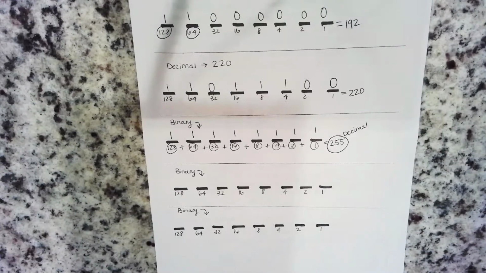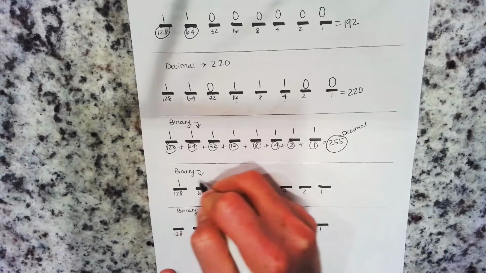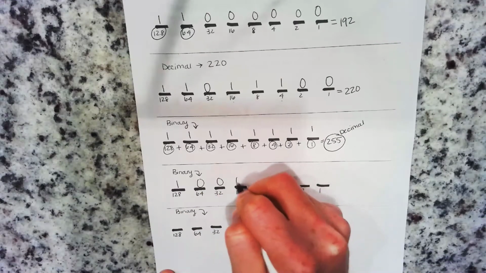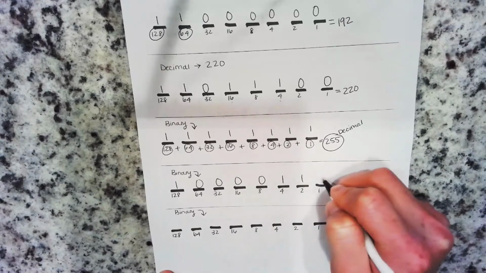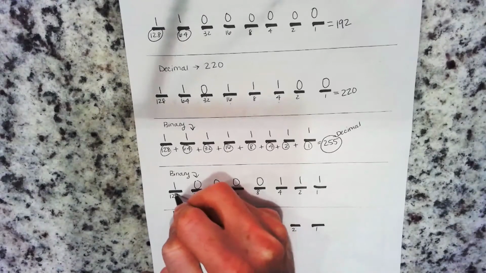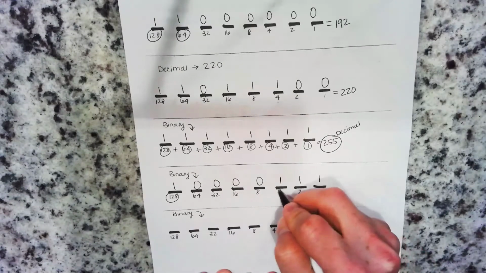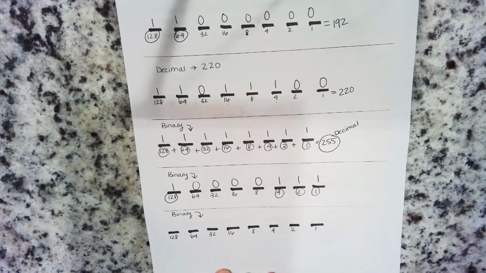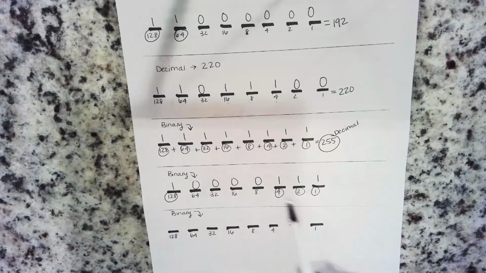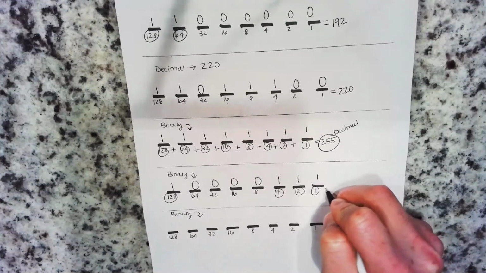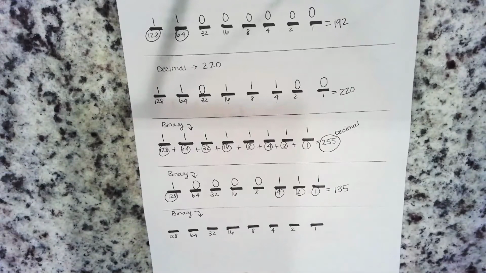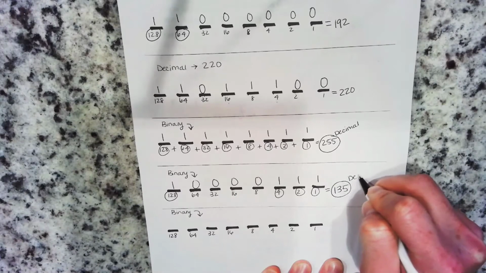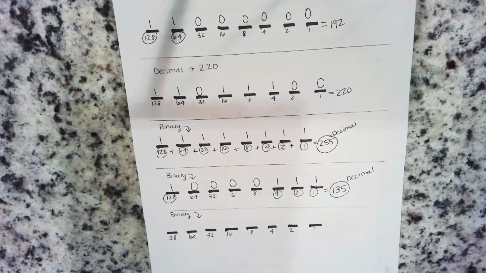What if we had 1, 0, 0, 0, 0, 1, 1, 1? We're going to add 128, and we're going to add 4, 2, and 1. We're not going to add everything, just 128, 4, 2, and 1. If you add all those together, you should get 135, because 128 plus 4 is 132, plus 2 is 134, plus 1 is 135, which is our decimal representation of that in binary.